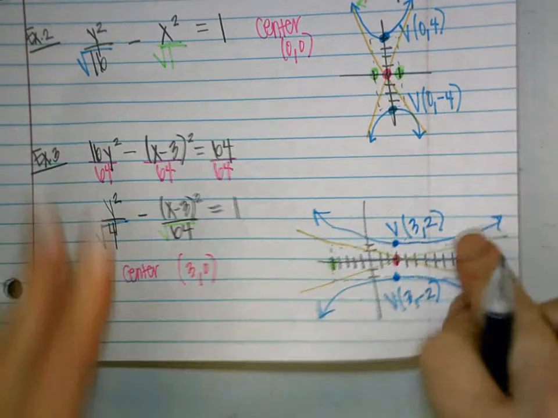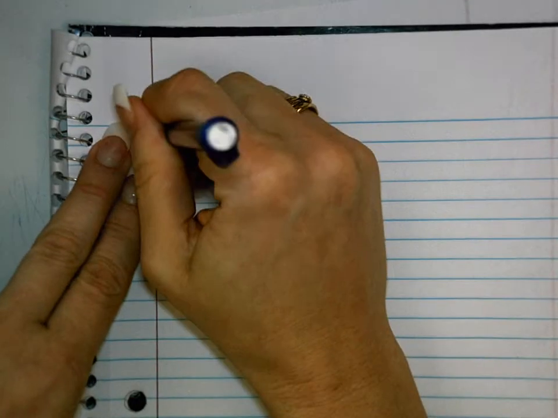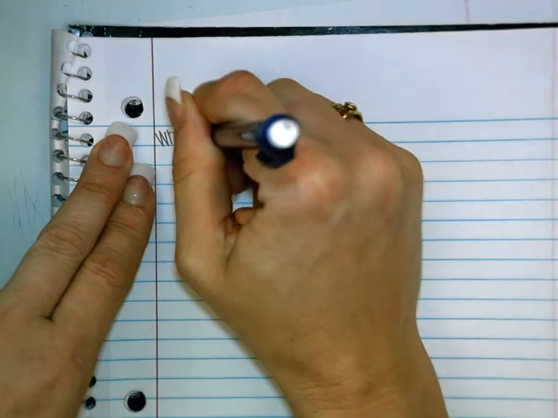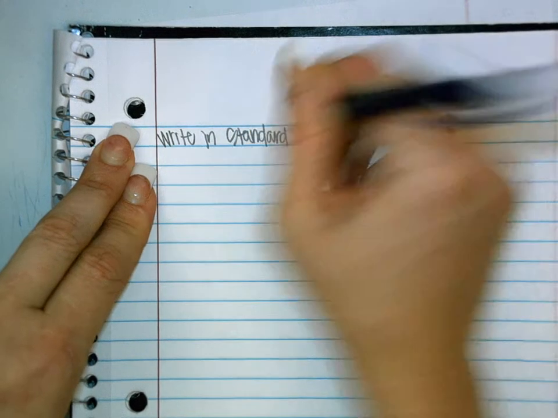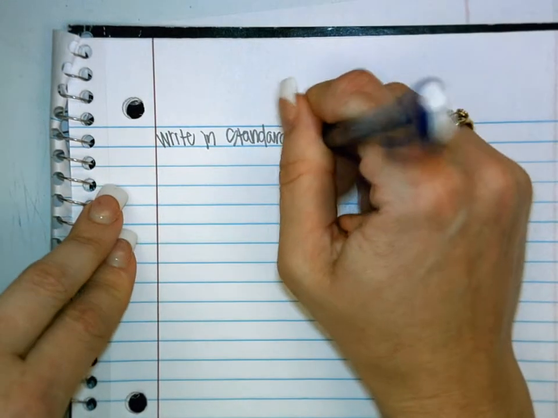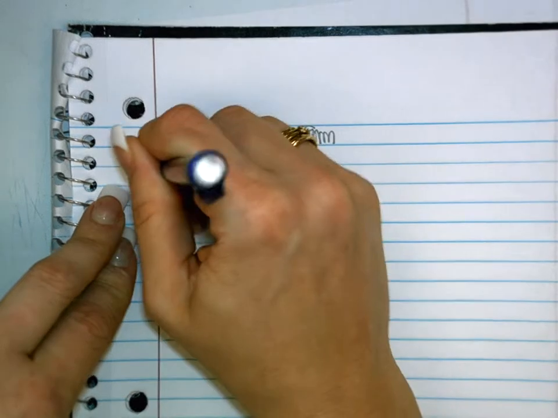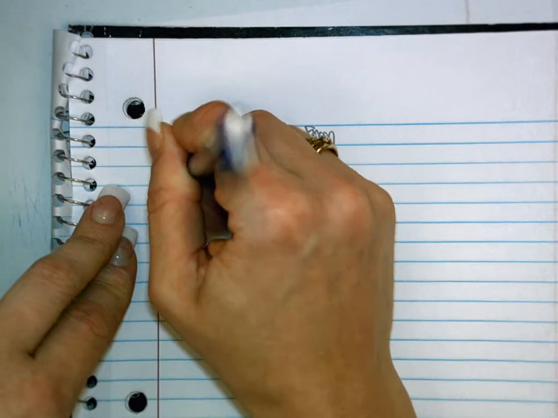Next thing we're going to do is just changing things to be written in standard form. So write in standard form. Pretty much anytime we're going to ask you to write in standard form, there's going to be some completing the square involved. And we've been doing that for the past couple days, so it should be fairly simple for you.